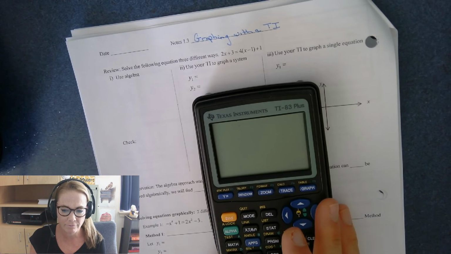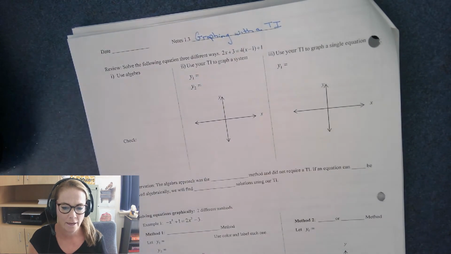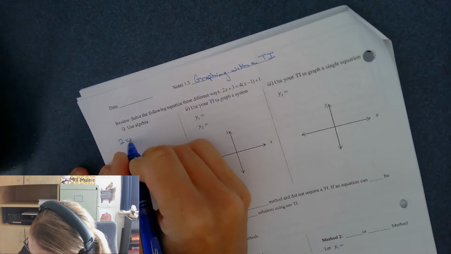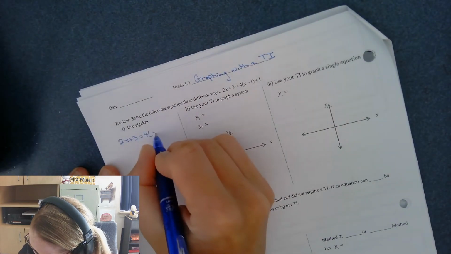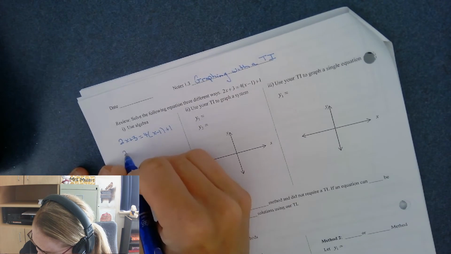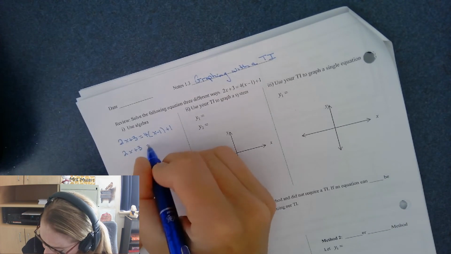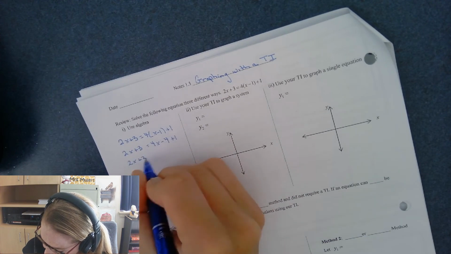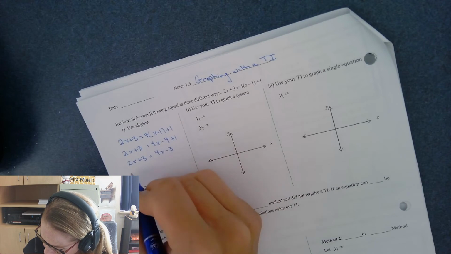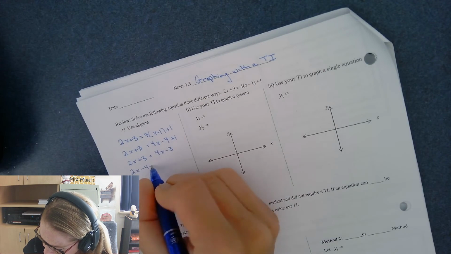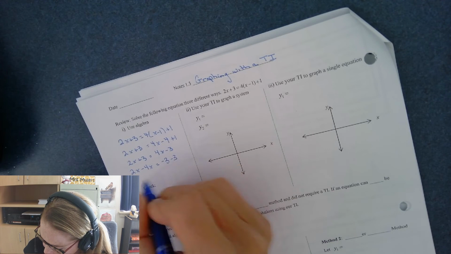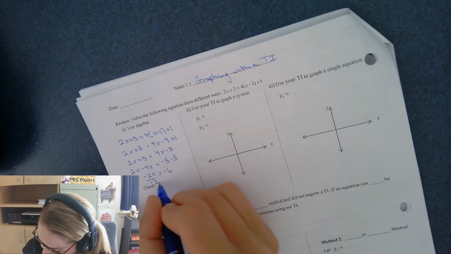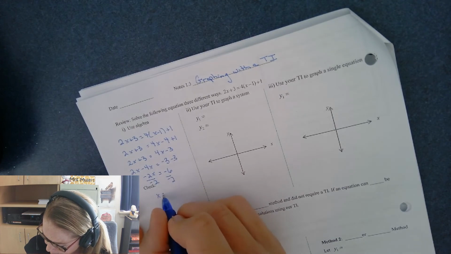Okay, so we're going to solve the following equation three different ways. We're going to use algebra, so we've just got this really basic equation, 2x plus 3 equals 4x minus 1 plus 1. We can just use good old algebra here. 4x minus 4, there's your distributive property. Let's clean up each side. That's 4x minus 3. Let's get our variable terms on the left and our constant terms on the right. So we get negative 2x equals negative 6. Divide by negative 2, divide by negative 2, and x is equal to 3.